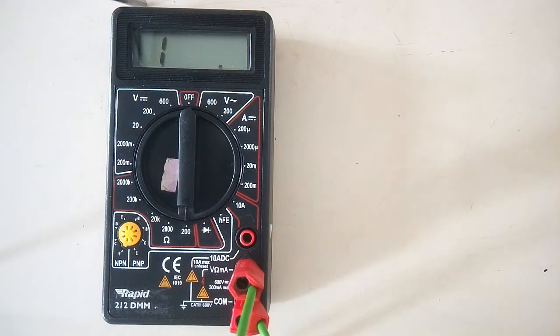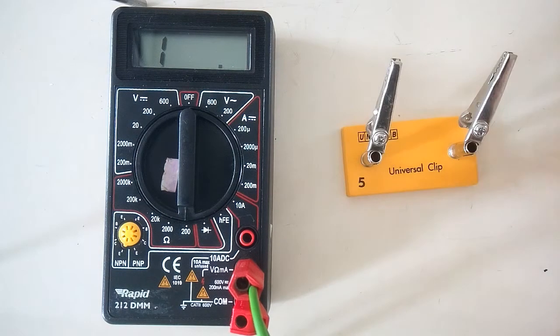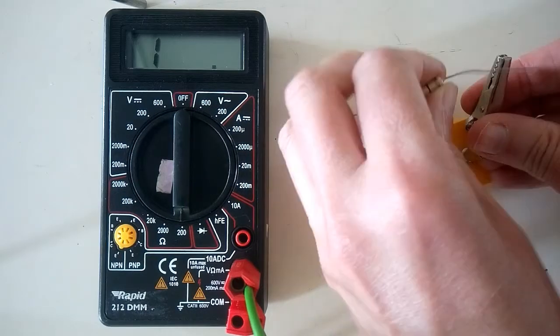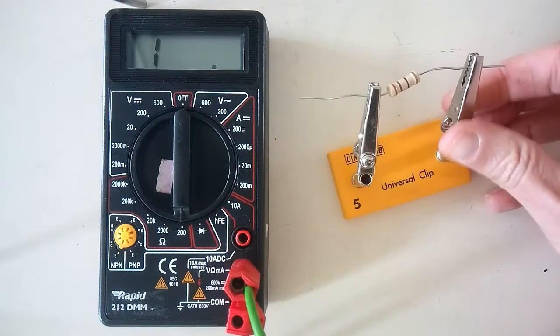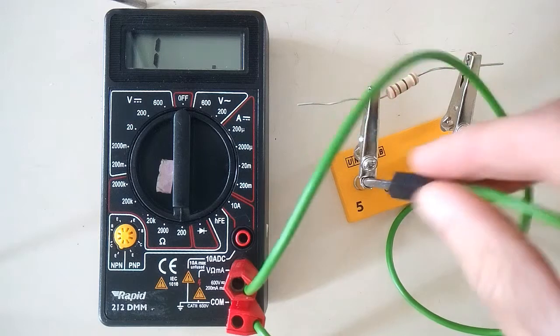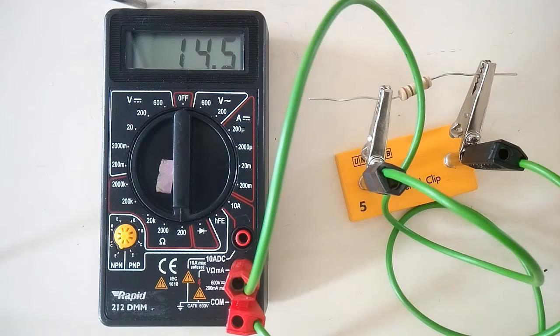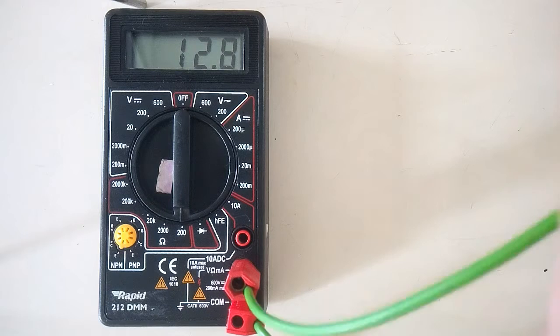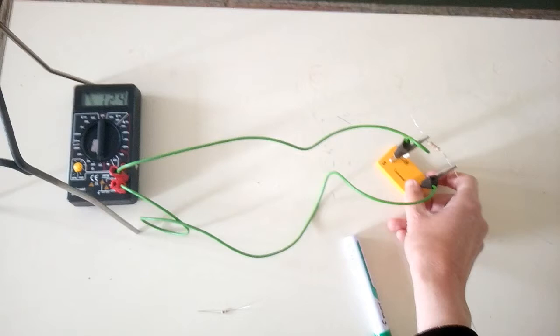However, some of the components we're going to use are quite delicate, so it's useful to use a component holder like this. So here I can just clip a resistor in, and you should be able to see if I clip those in and I can join up the other bits of the wire there and there, we've got a resistance there of 14.4 ohms. Okay, 14.4 ohms is the resistance. And if I just show you what the whole circuit looks like, I've just got the multimeter connected up to the component holder.